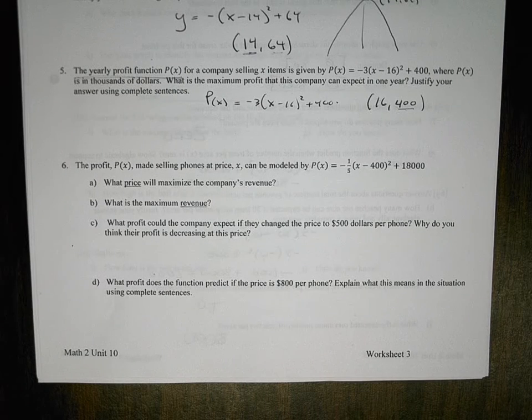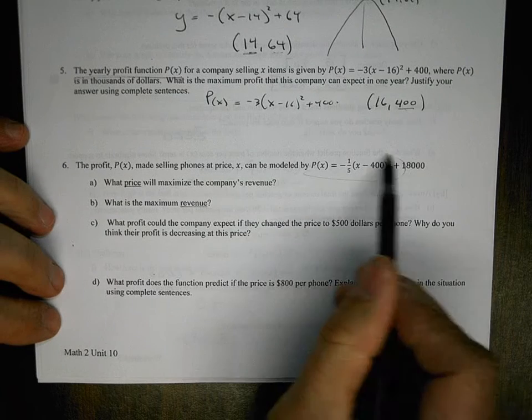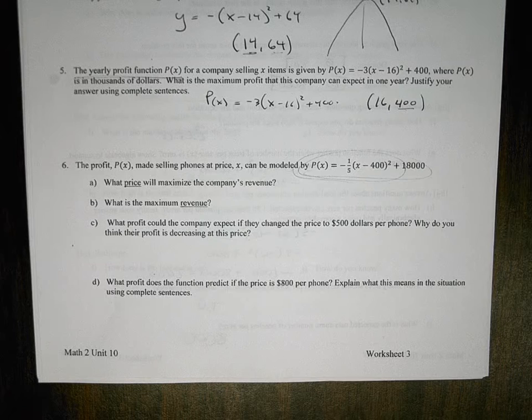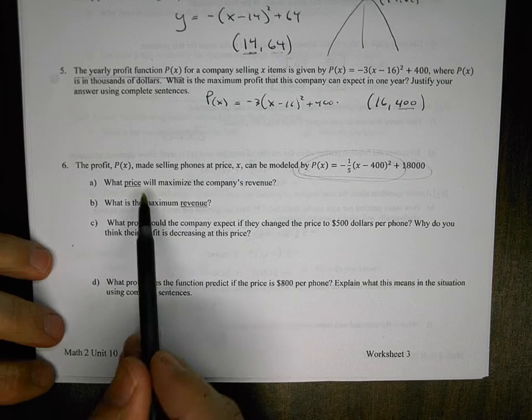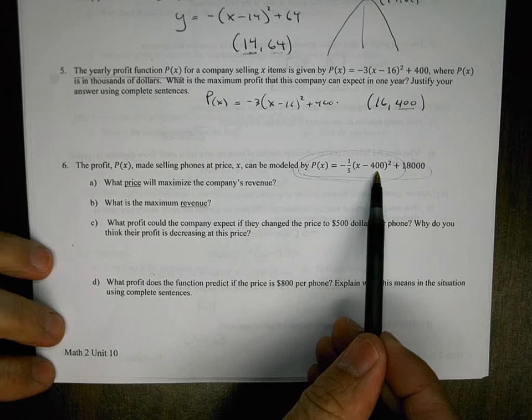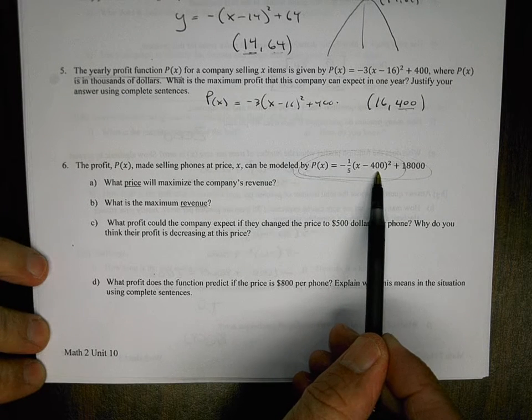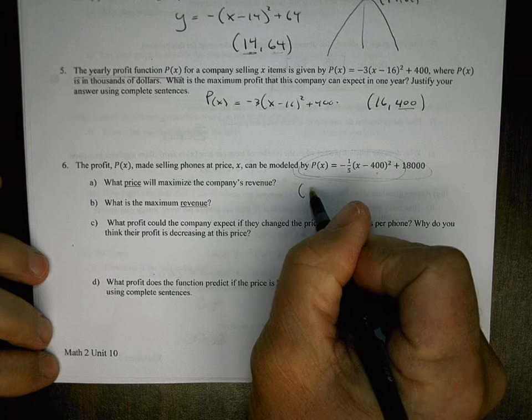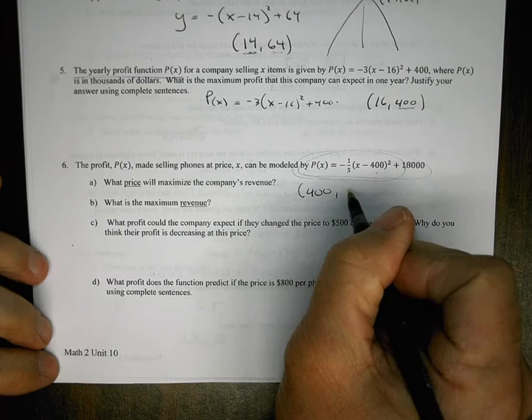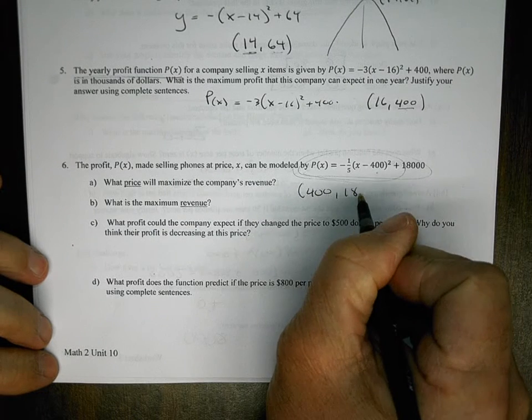All right, moving on. The profit P of X made by selling phones at price X can be modeled by this function right here. Oops, that function right there. What price will maximize the company's revenue? $400 per phone, right? $400 per phone because their vertex is 400, 18,000.